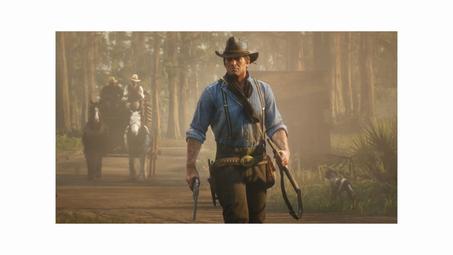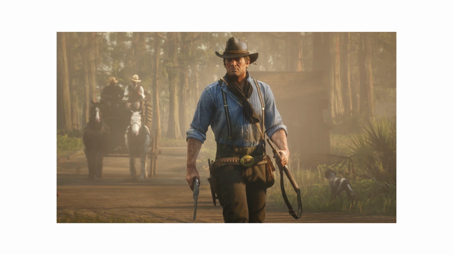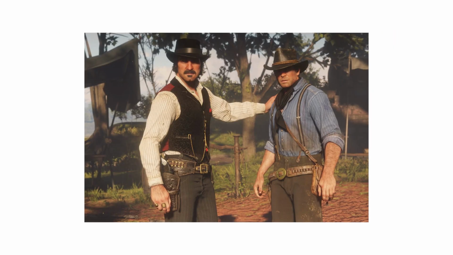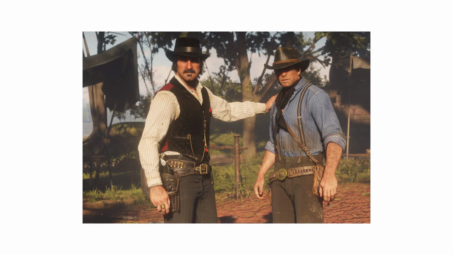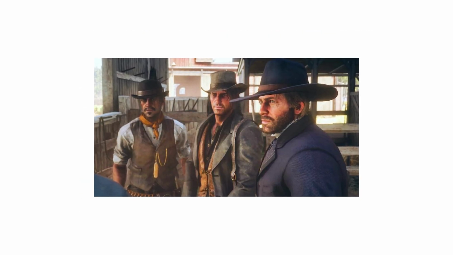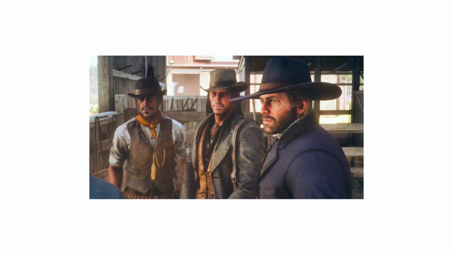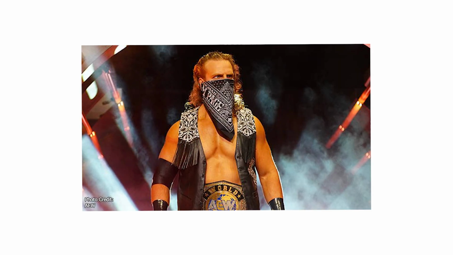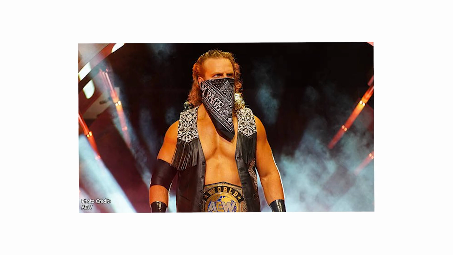I thought about doing a cowboy gimmick and calling him Leviticus and kind of having him be an Arthur Morgan from Red Dead Redemption 2 kind of character, or maybe even like a John Marston, a Dutch van der Linde. And honestly, I still love this idea. I may still do this one day and have him go up against Hangman Adam Page. That one is not crossed off the list, to be honest.